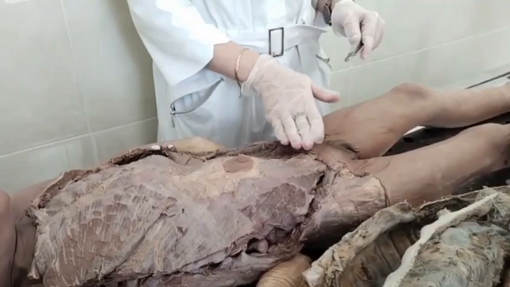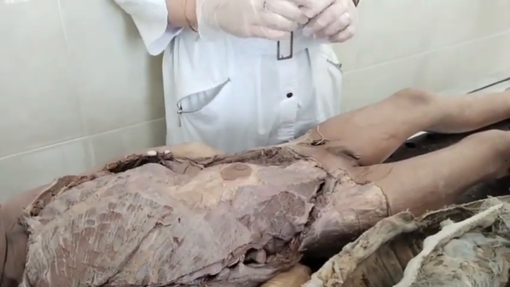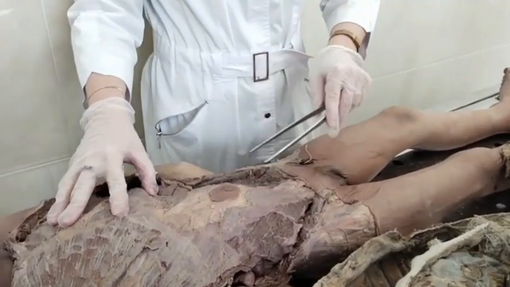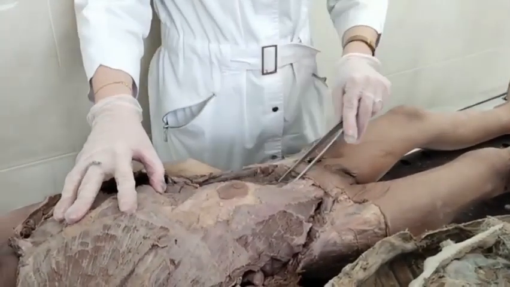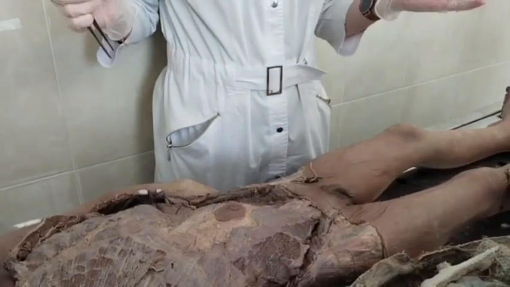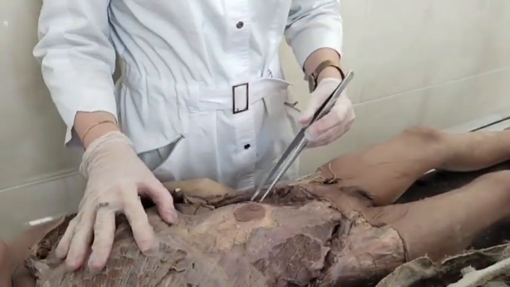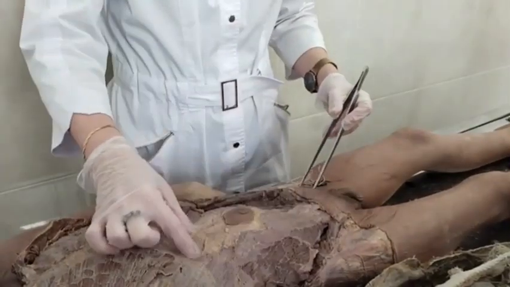So first we will start with anterior group of the abdomen. It includes two muscles. One of them is rectus abdominis muscle, musculus rectus abdominis, and the other one is inconstant muscle. It is pyramidalis muscle. So first we will start with rectus abdominis muscle. It is a paired muscle.